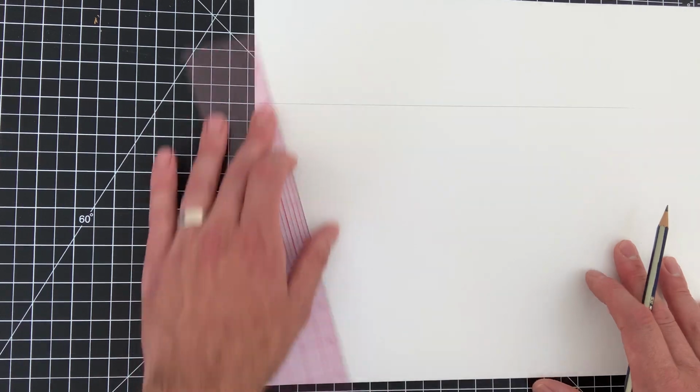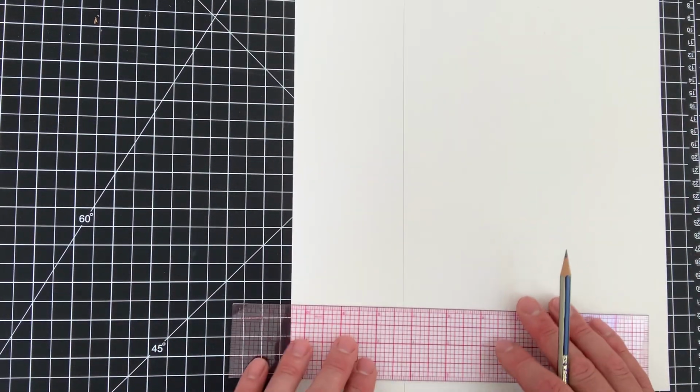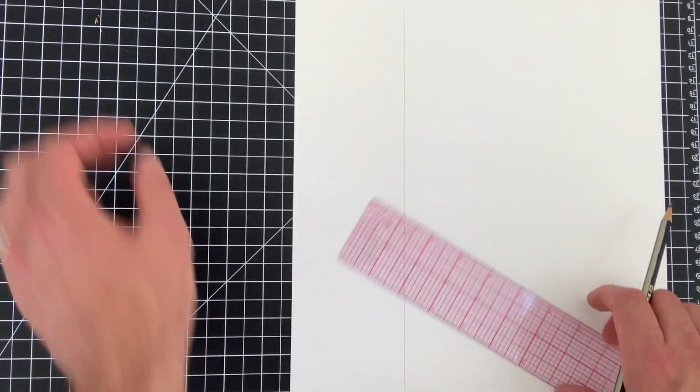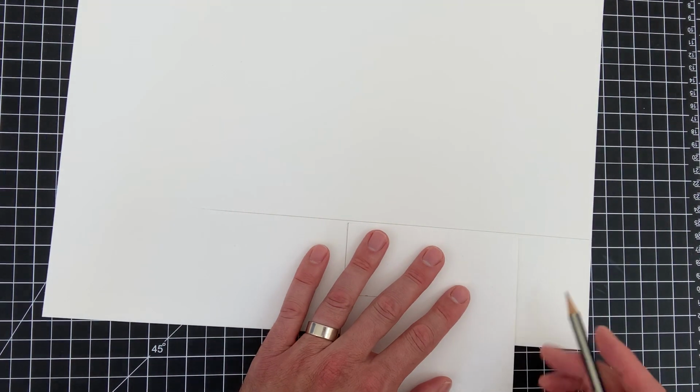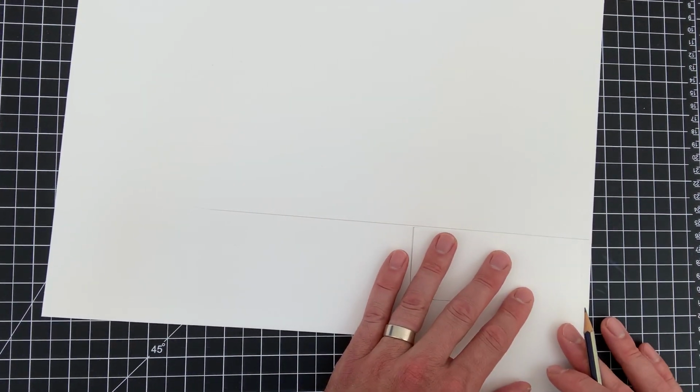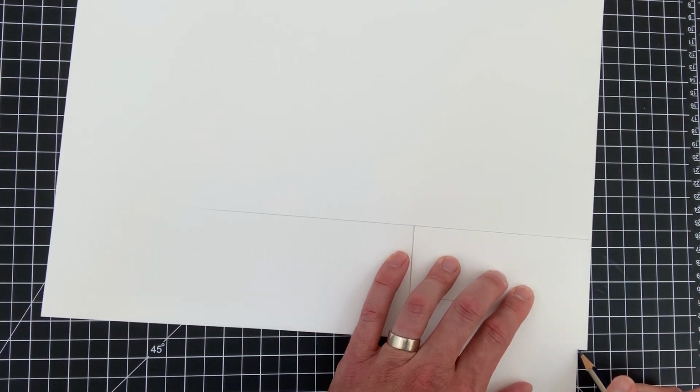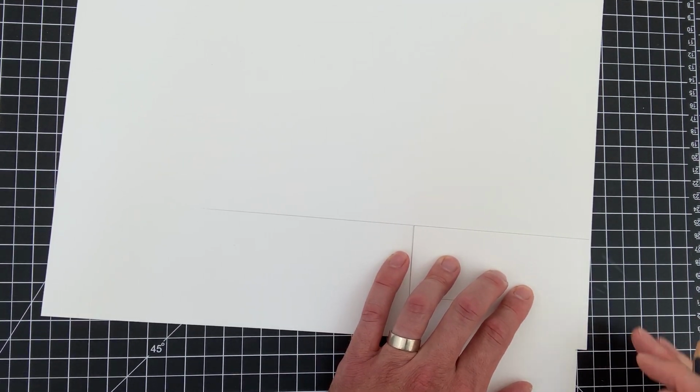Another way of doing this is you can just measure with a piece of paper. You can measure the distance here. Notice I'm still showing the line, and I'm going to mark off right where the paper line is.